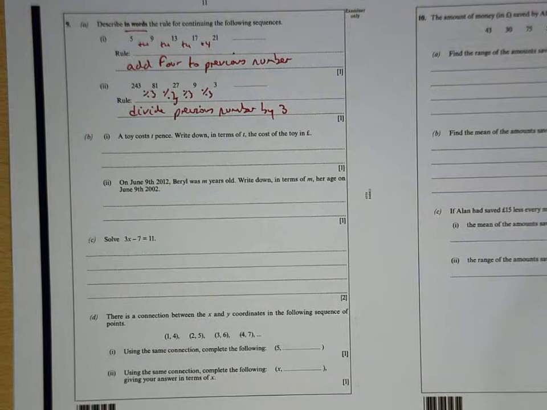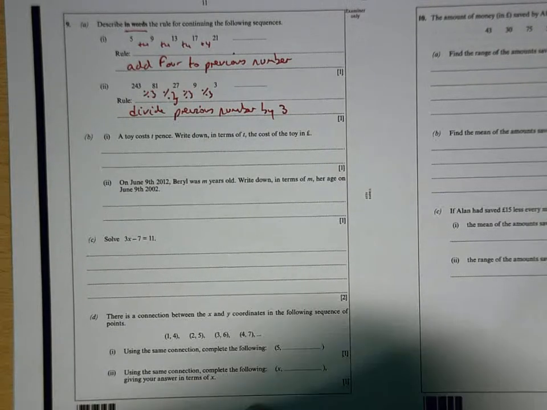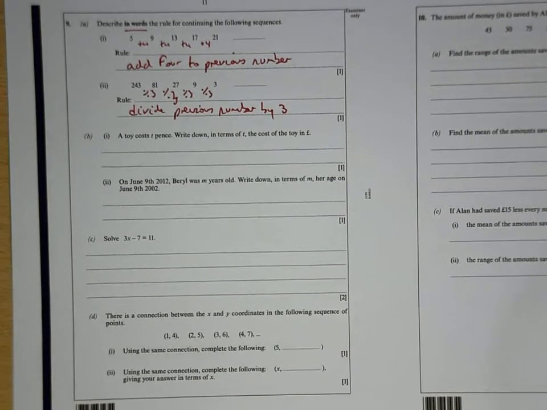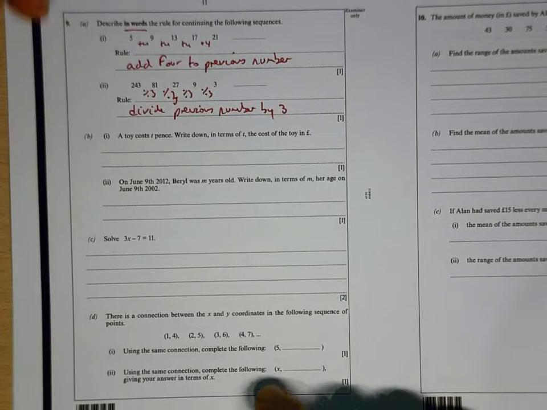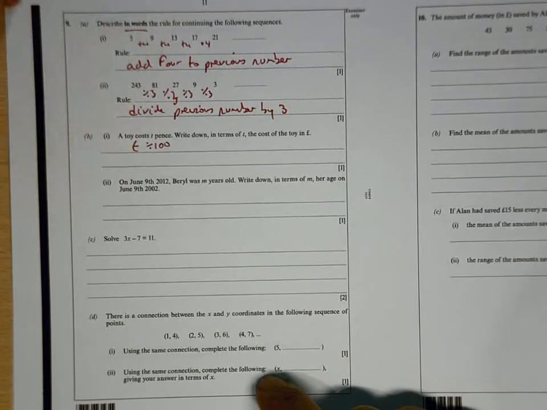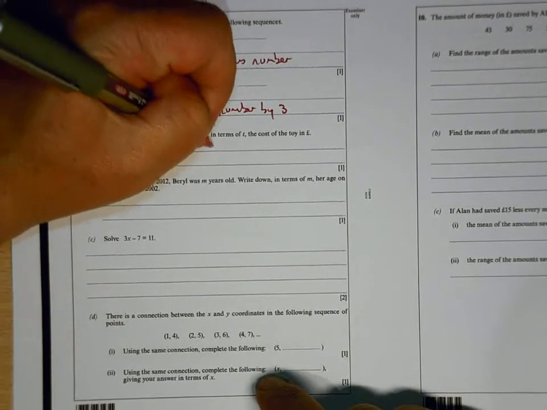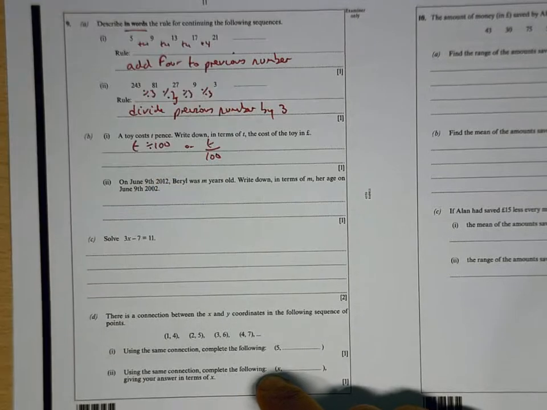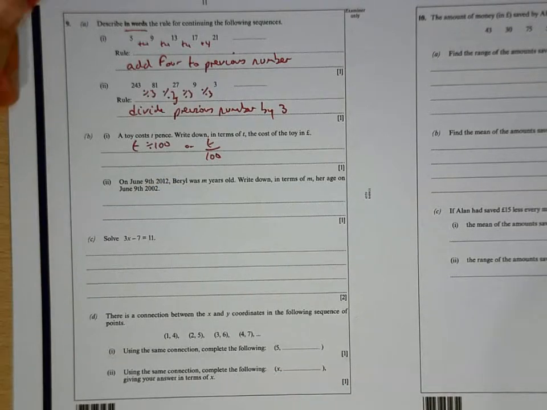A toy costs t pence. Write down in terms of t the cost of the toy in pounds. So to turn pence into pounds, we have to divide by 100. So you're either going to be writing t divided by 100 or t over 100. Both of those would be fine.